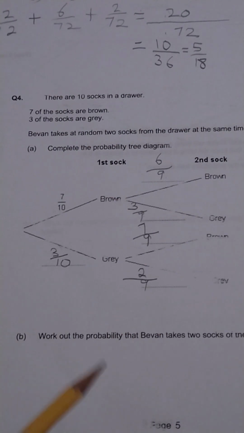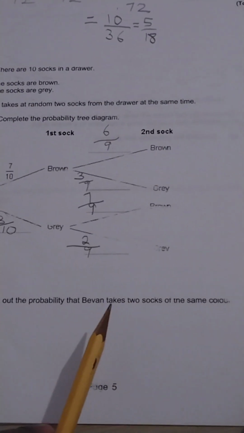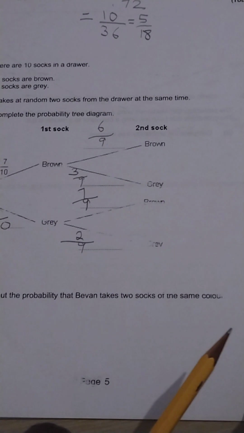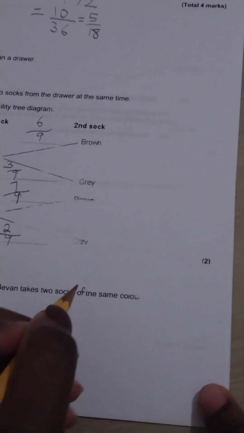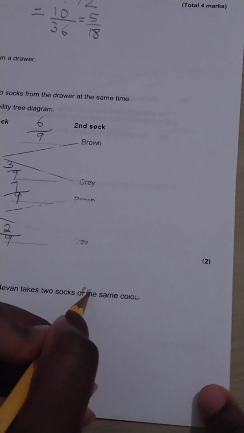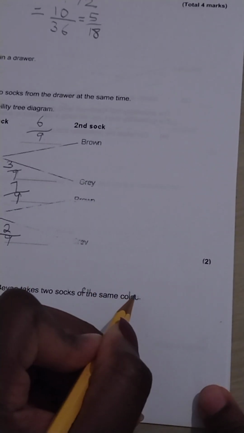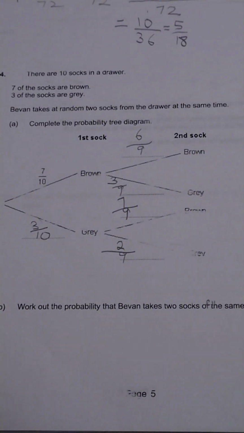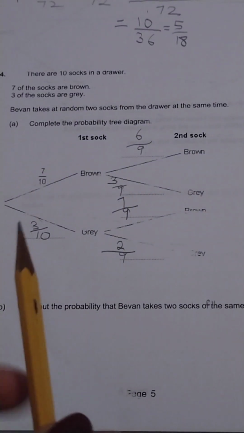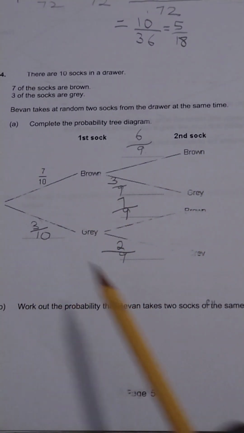Now the B question says, work out the probability that Bevan takes 2 socks of the same color. Let me just make that a bit clearer. So 2 socks of the same color. Okay, so when it is 2 socks of the same color, that means the probability that he took brown and a brown, or he took grey and a grey.